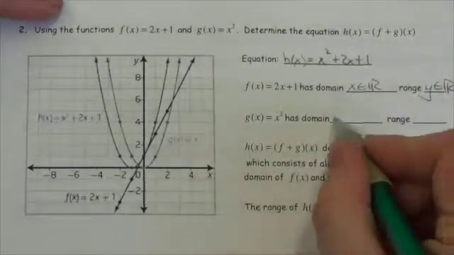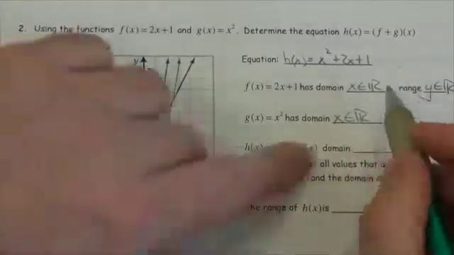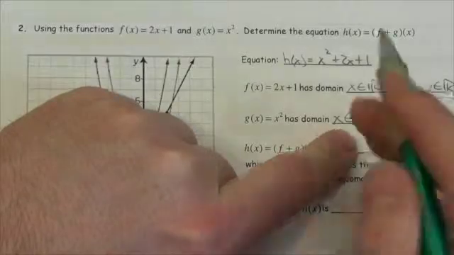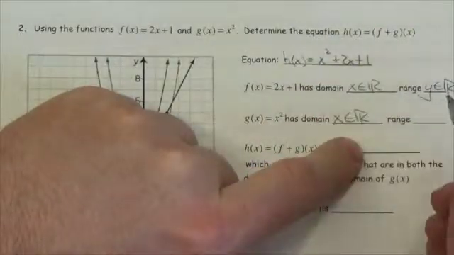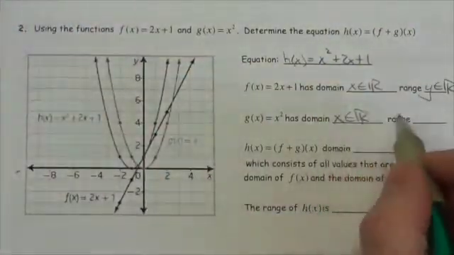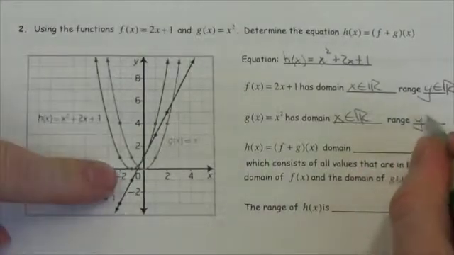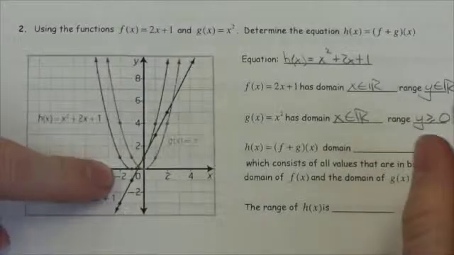G of x has the domain, x is an element of the reals. So notice that both of them are defined over the entire coordinate plane, essentially, for the domain there. The range for this one though is going to be y is greater than or equal to 0.